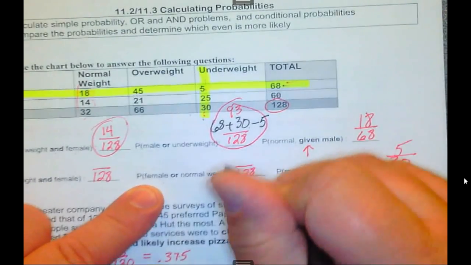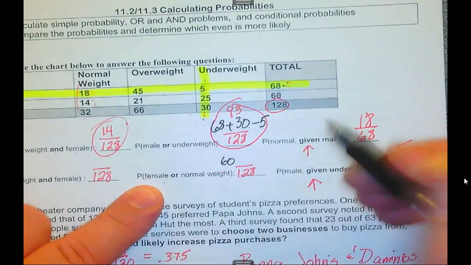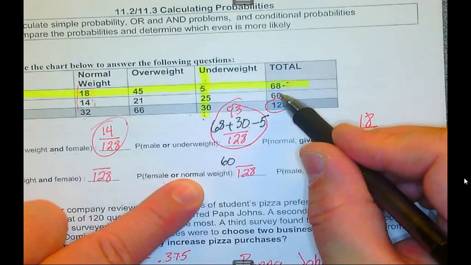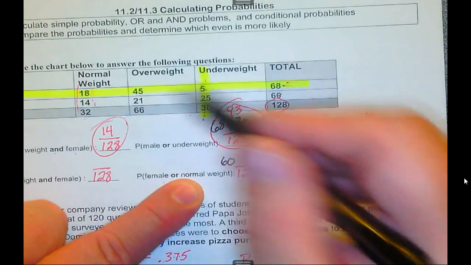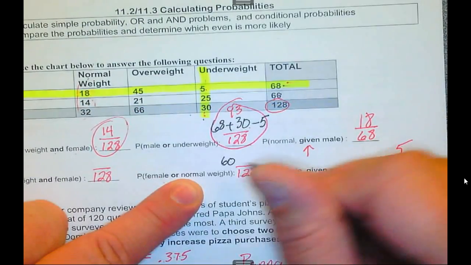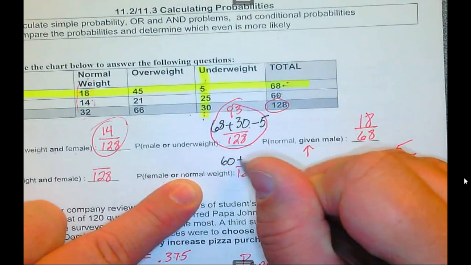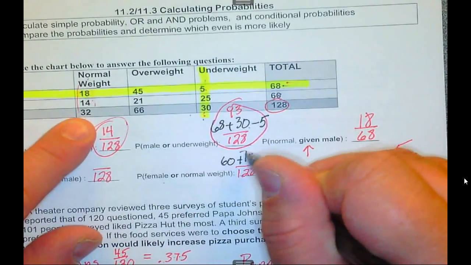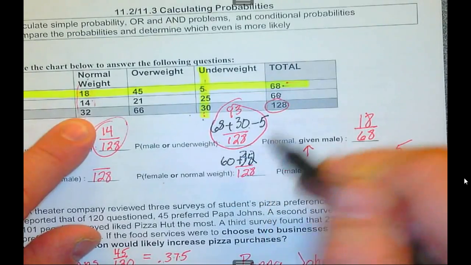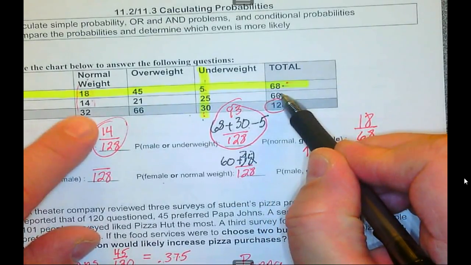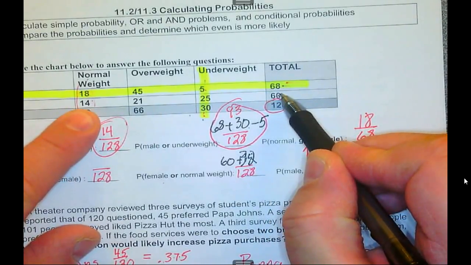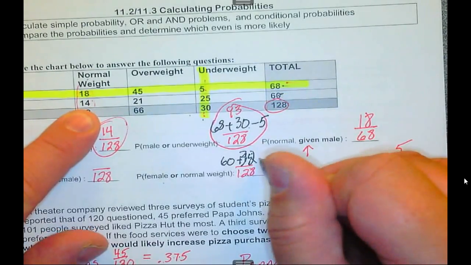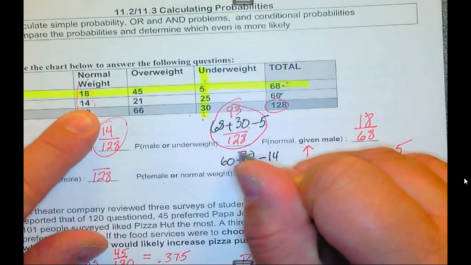It's another one of these, got to watch if I'm going to count things twice. 60, normal weight, 14. I'm sorry, normal weight's 32. Sorry. So I got 60 females, normal weight 32, but I counted 14 twice. So I have to subtract 14.